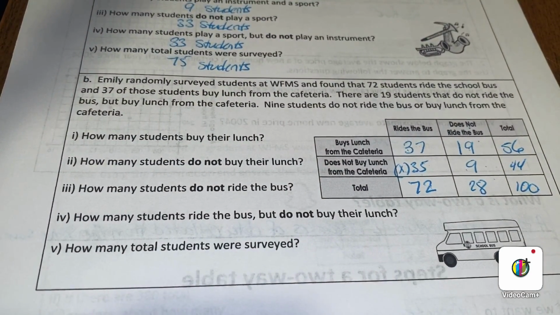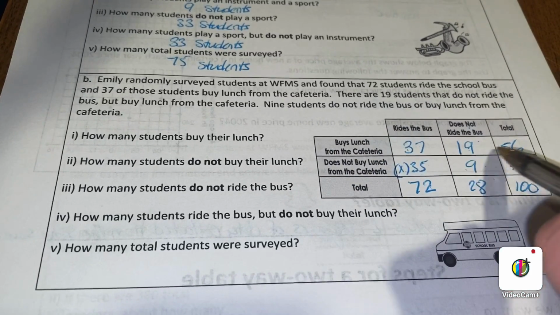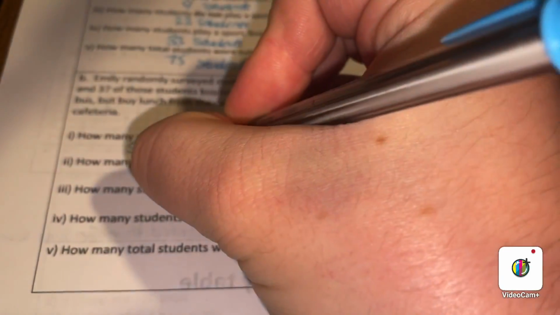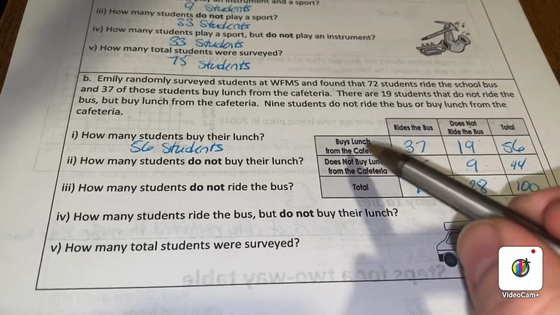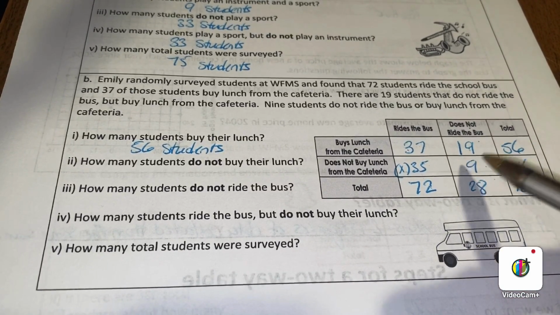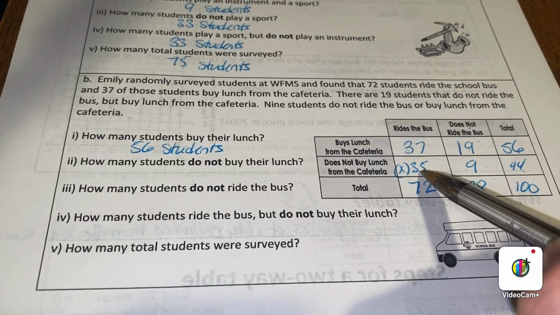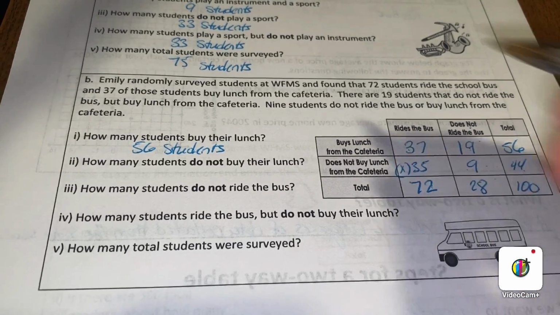How many students buy their lunch? So here's the buys lunch. Total, 56 students. How many students do not buy their lunch? Here's the total. Follow it over. I'm sorry. Yeah, 44.